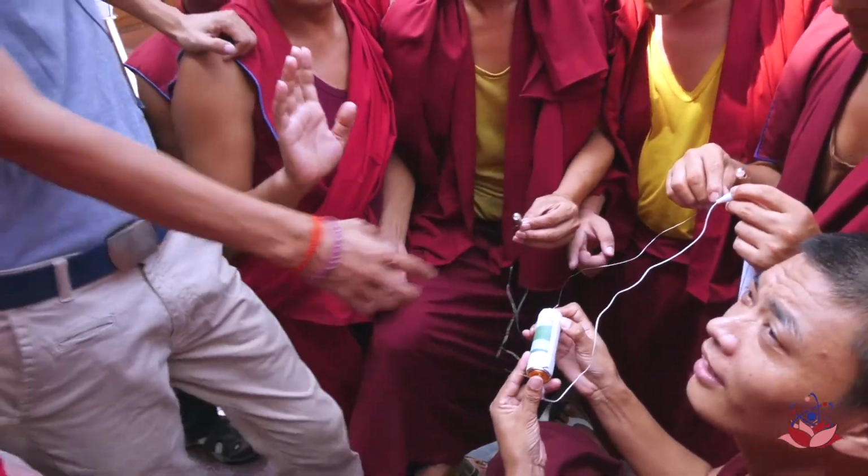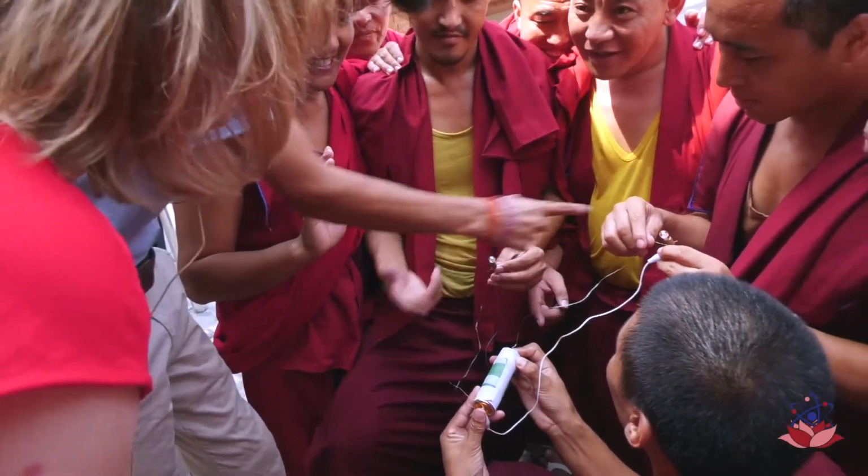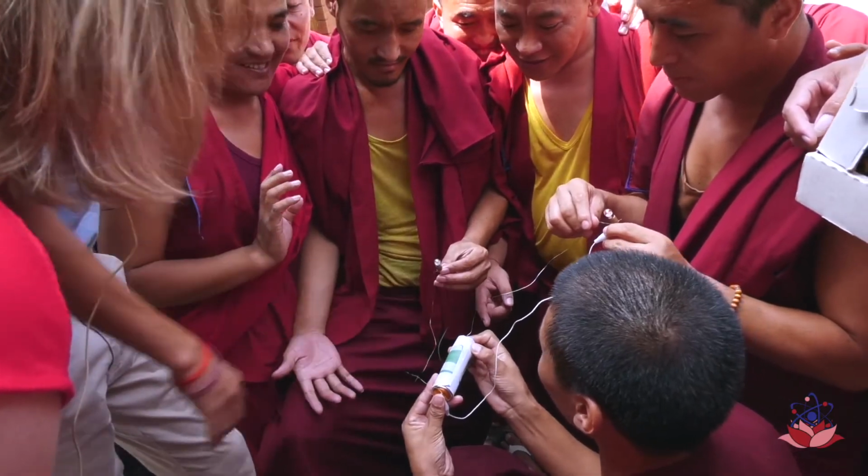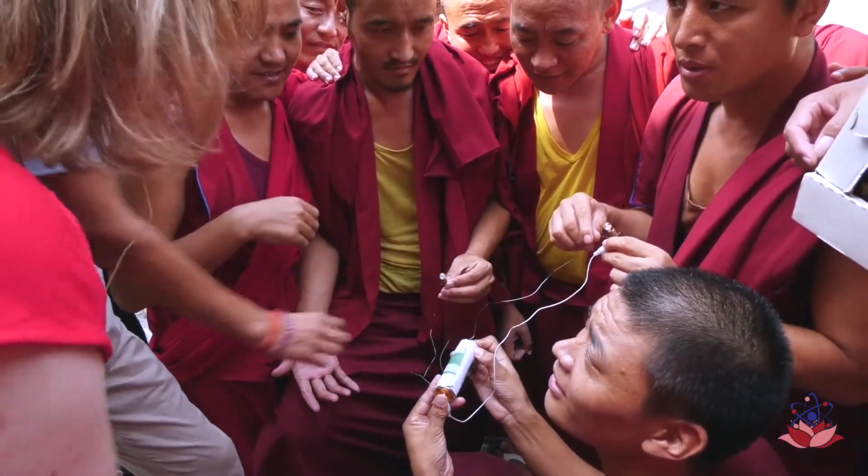So they wanted to know whether this is same or different. The two circuits or one circuit? It's two circuits.